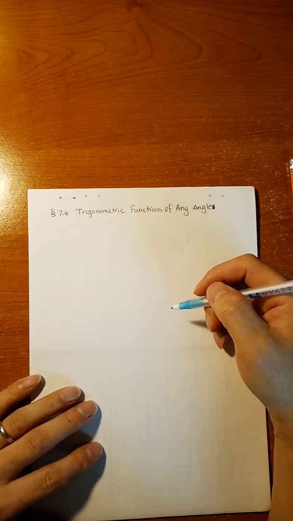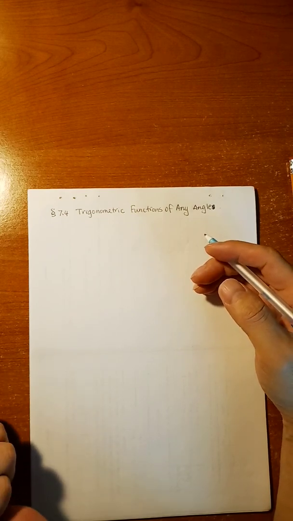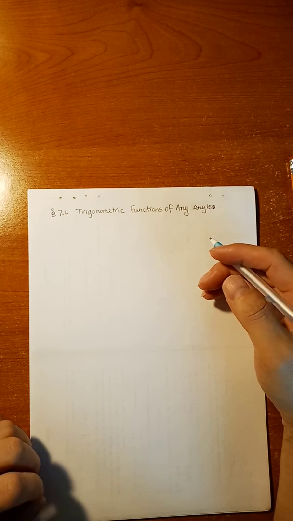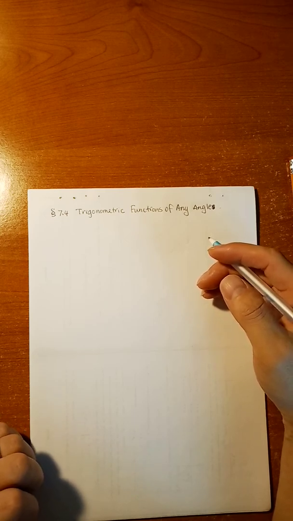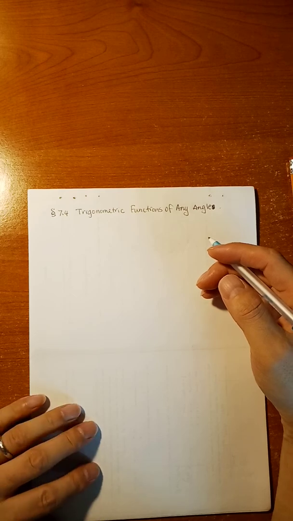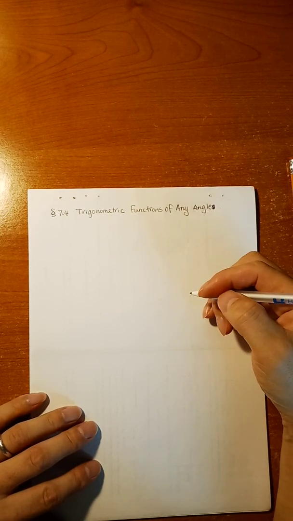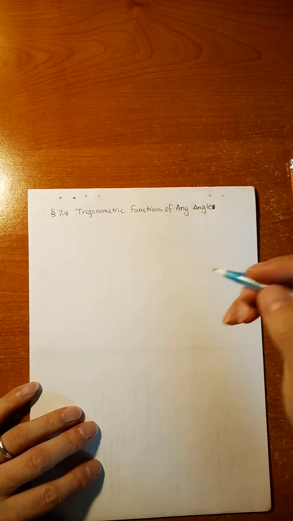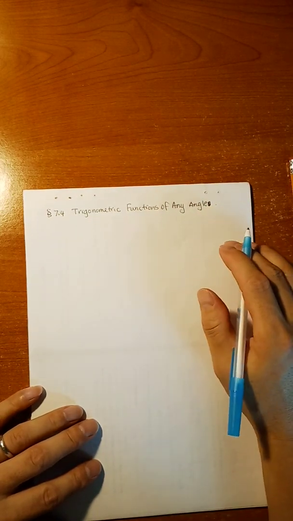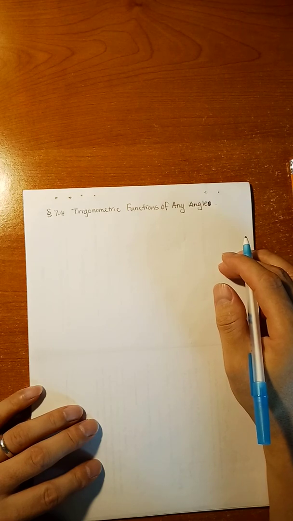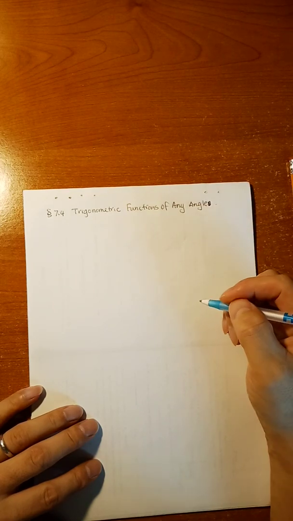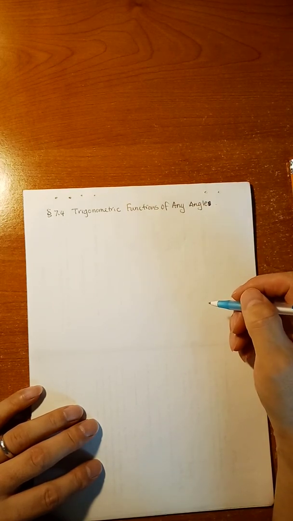But if you have an angle bigger than 90 degrees or bigger than pi over 2, that cannot be placed in the right triangle. So you cannot define the trigonometric functions with the opposite, hypotenuse stuff. Because of that, we are going to get a different definition for the trigonometric functions for arbitrary angles.